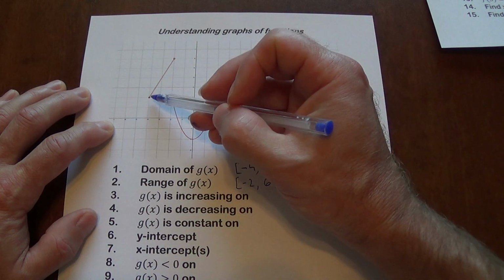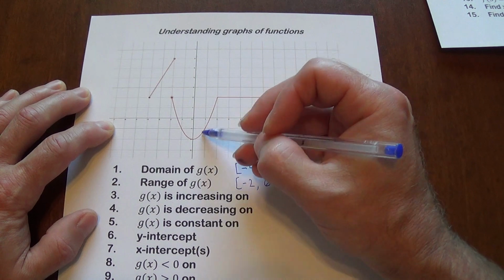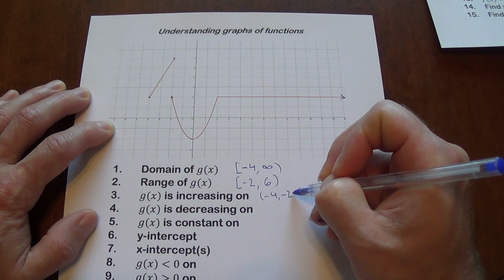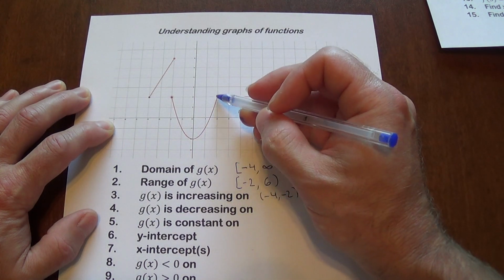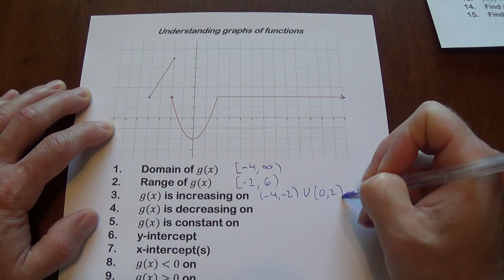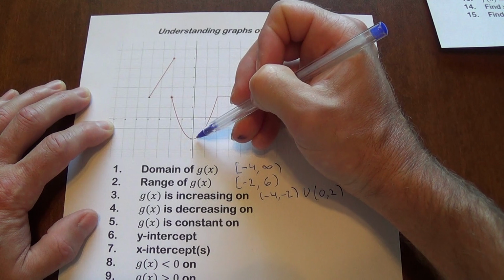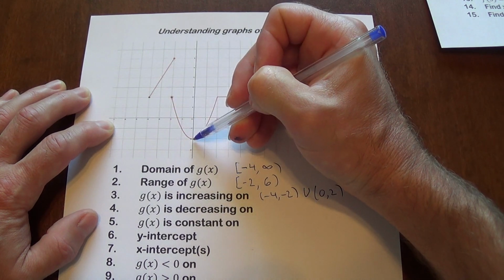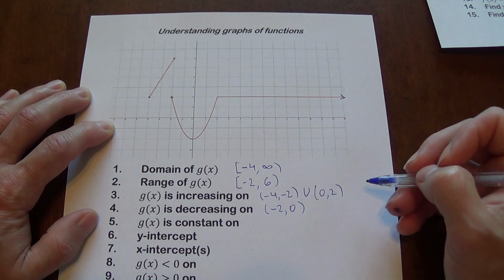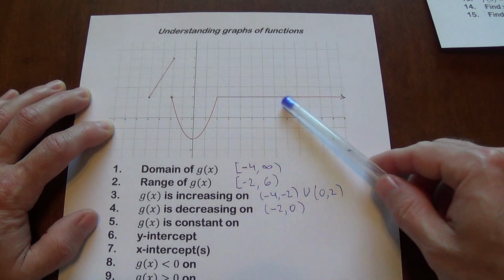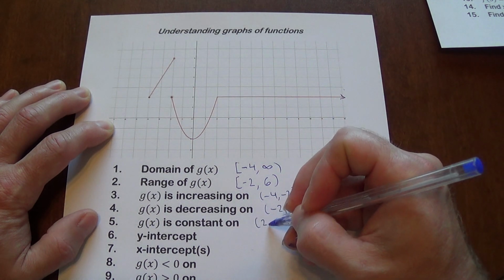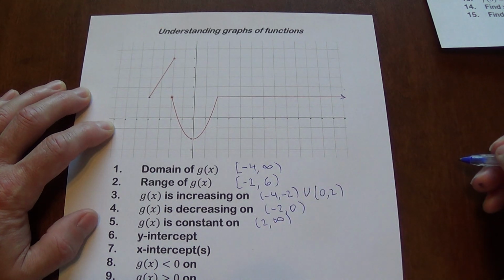Where is it increasing? This here and this here. So it's increasing from -4 to -2, and then it's also increasing from 0 to 2. Where is it decreasing? Decreasing here. So that starts at -2, ends at 0, the x values. -2 to 0. Where is it constant? We actually have constant behavior here. That's a horizontal line. So it starts at 2 and goes on forever. So 2 to infinity.